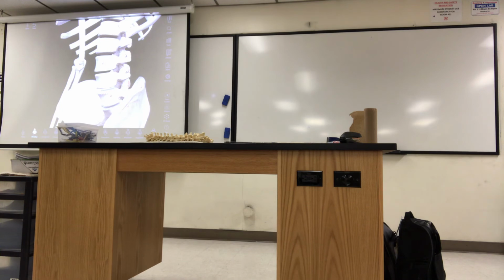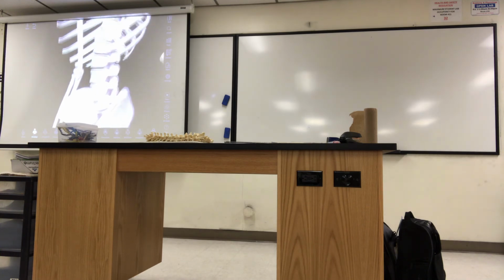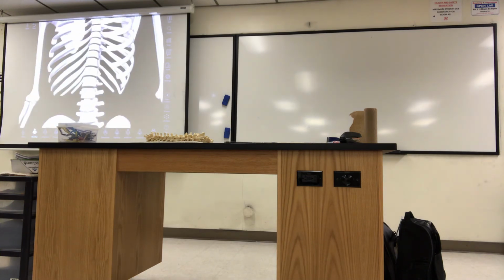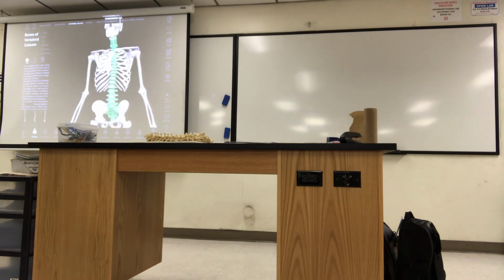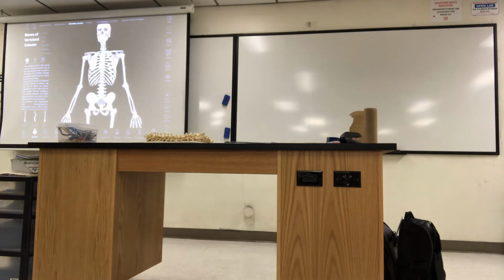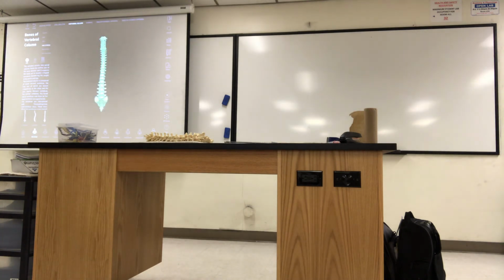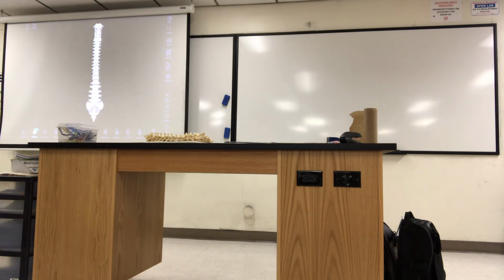If I isolate the vertebral column, I just kind of tap anywhere on it. I get a trail of breadcrumbs at the top. I'll just highlight vertebral column. So now it's highlighted in green, and I'll hide others. So I'm just looking at the vertebral column. So when you look at it from the front, it's completely vertical. But when you look at it from the side, there's all these curvatures in the adult spine, and you have to know what those are and how we describe it.